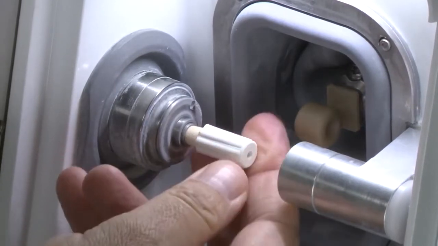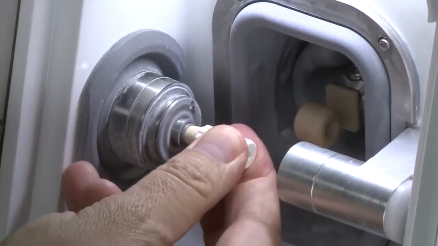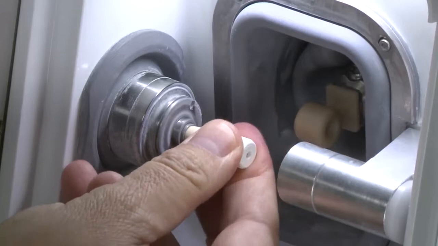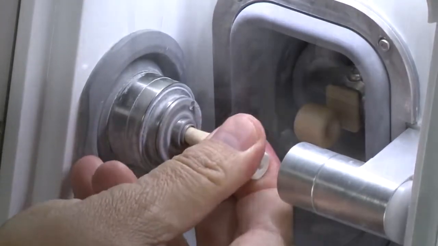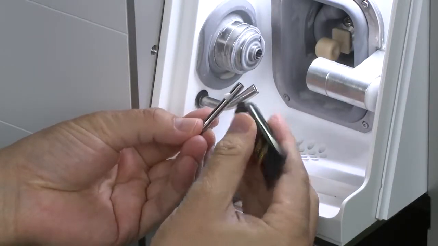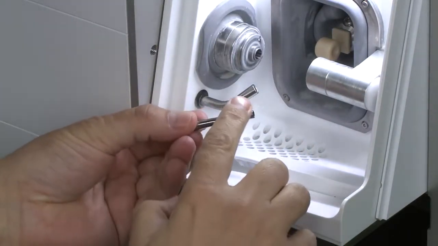Insert the taper cleaning tool into the tapered spindle shaft. Apply a light pressure to the tool and rotate it to clean the shaft. Place a small dot of the lubricant on the collet and smear it all over the outside of the collet.